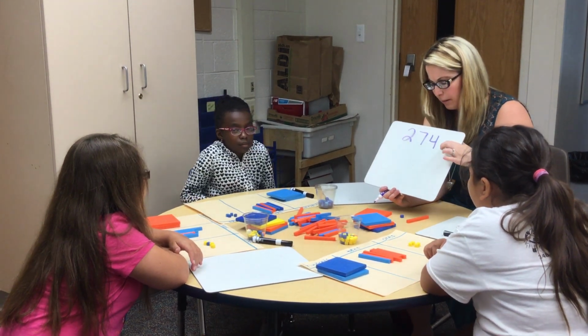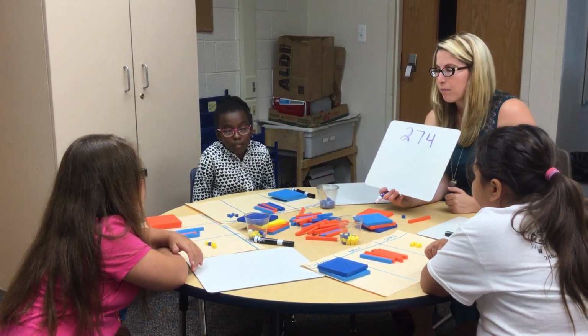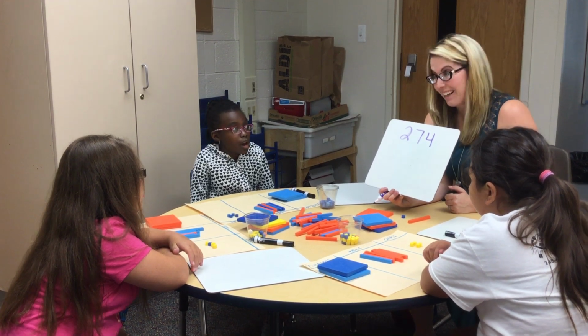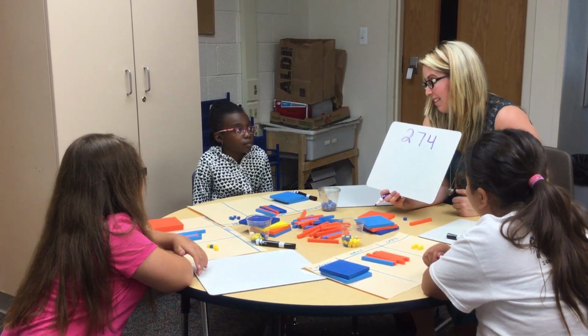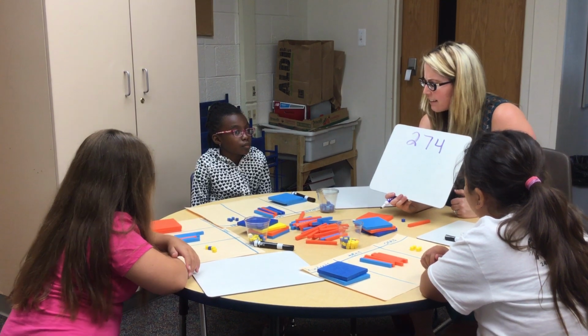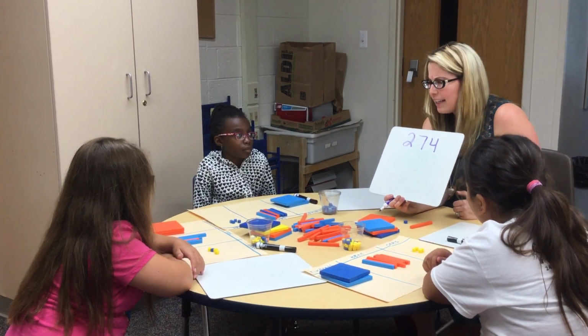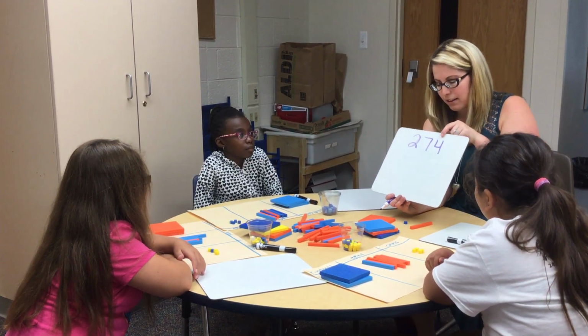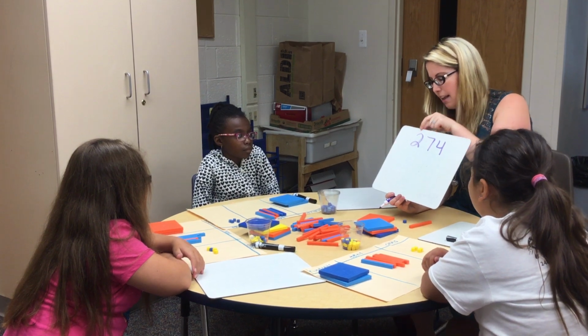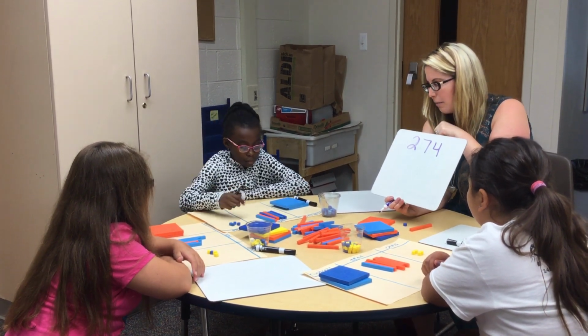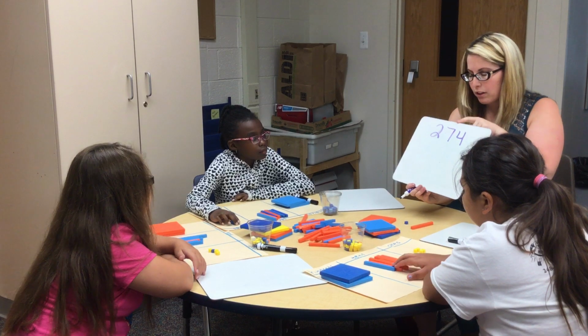We've done that before. It's okay a little bit if we make mistakes because even the smartest people make mistakes too. Exactly. And if you make a mistake, it's just going to help us learn. Like when Cherish said, oh, I accidentally put 4 ones in the tens column, that helped us all remember that this was the ones column, this was the tens column, that was the hundreds column. So that helped us out. All right, so we have our number, 274.